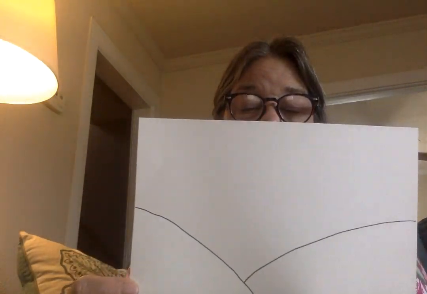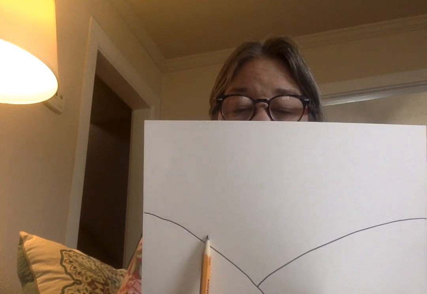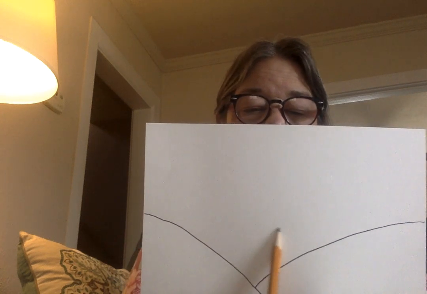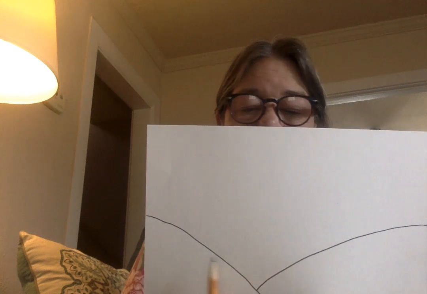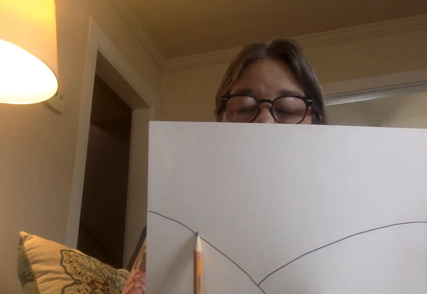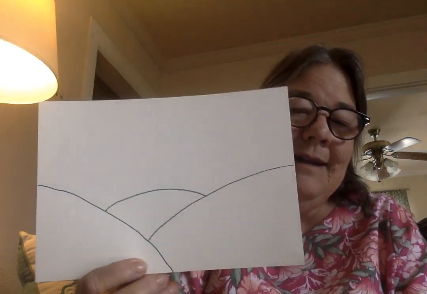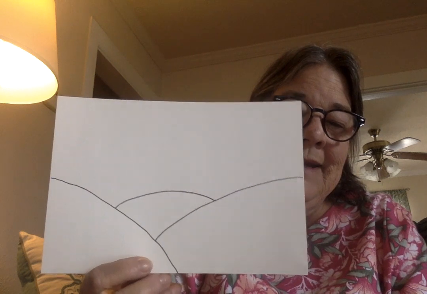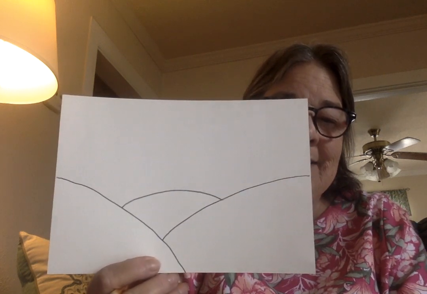Okay, our third hill is going to go between the two. We're just going to do a slightly curved line, not a big lump, but a slightly curved line between the 2 hills. Like that. And that helps to make that one look farther off in the distance.